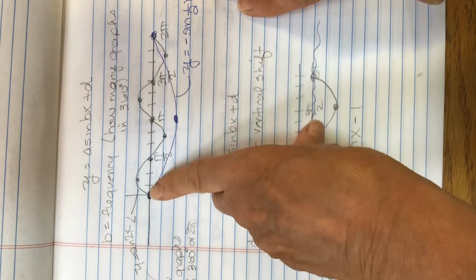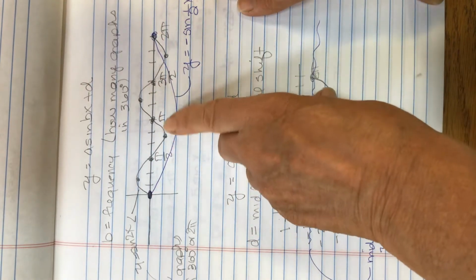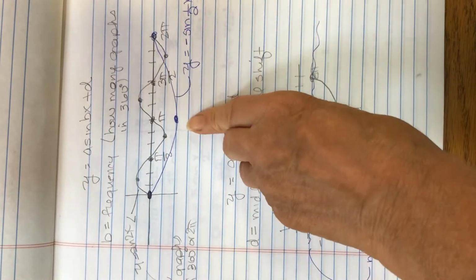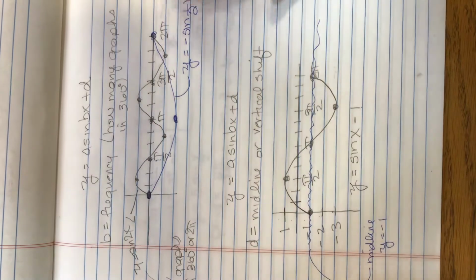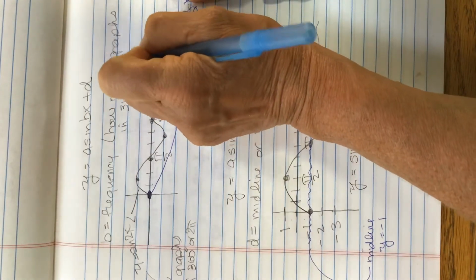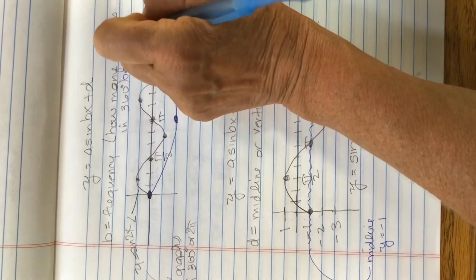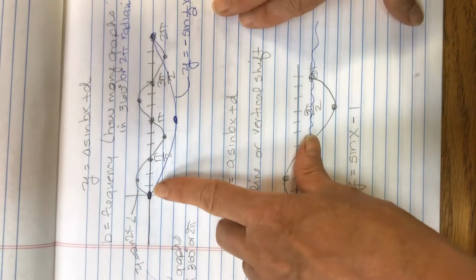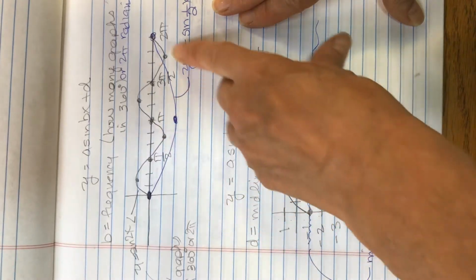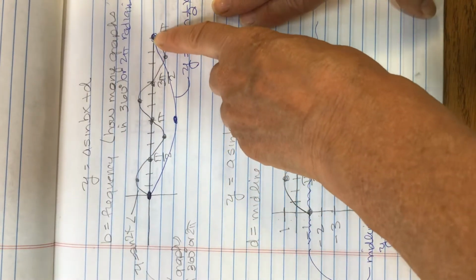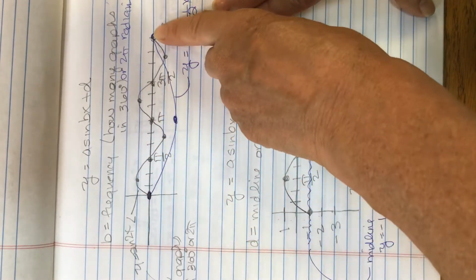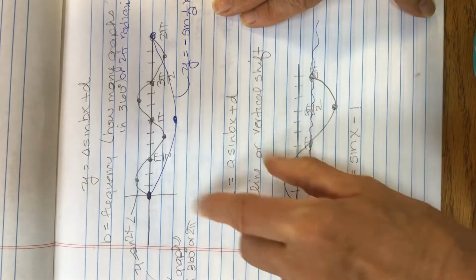Because the vast majority of trig graphs are in radians, I'm not going to list the 90, 180, 270, 360 anymore because most of them want you to graph in radians. So I will put up here in 360 degrees or 2 pi radians. Now normally you're supposed to have one graph in 360 degrees or one graph in 2 pi. One hill, one valley. That's a frequency of 1.